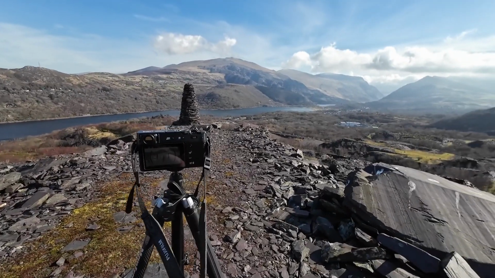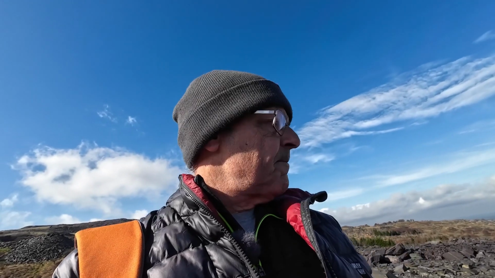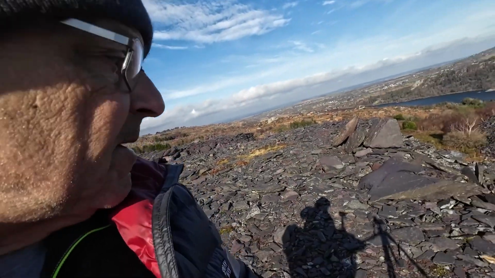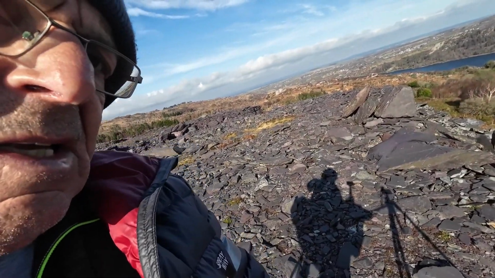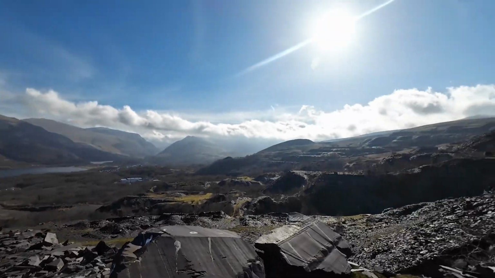Here we are up at the pinnacle. I've set up the camera. It's blown an absolute hoolie and it's freezing. So excuse me if I have to sniff because my nose is running like mad from the cold. As you see, just down from the side of me, it's my shadow. The pinnacle's right in front. The sun is 90 degrees to the side.